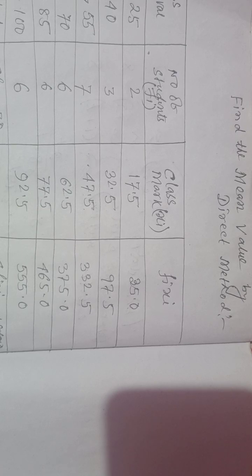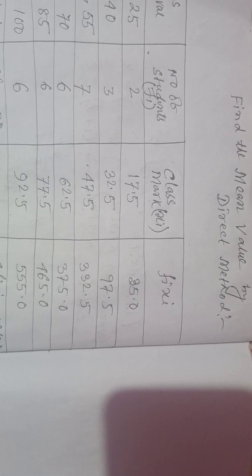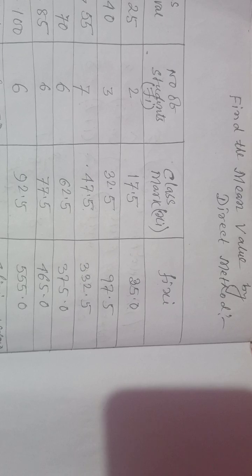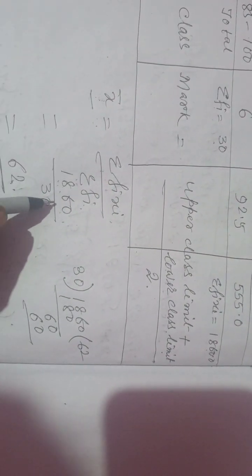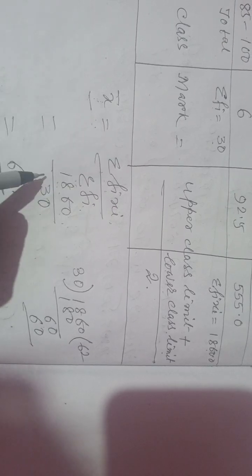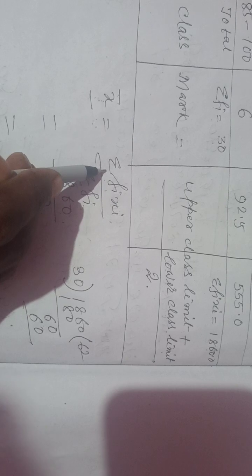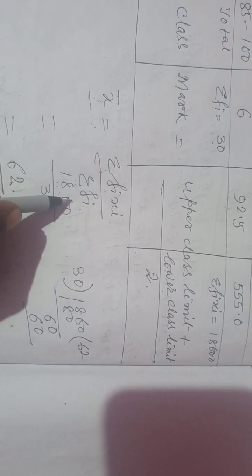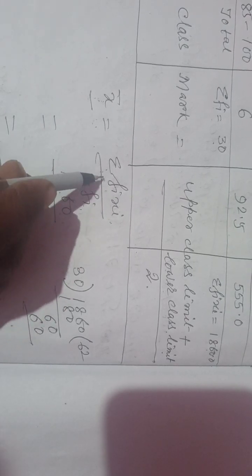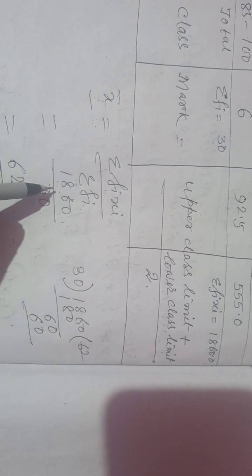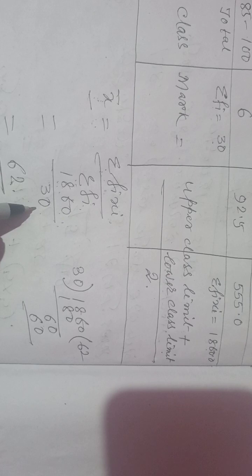Therefore x bar equals summation fi xi divided by summation fi, that is 1860 divided by 30.